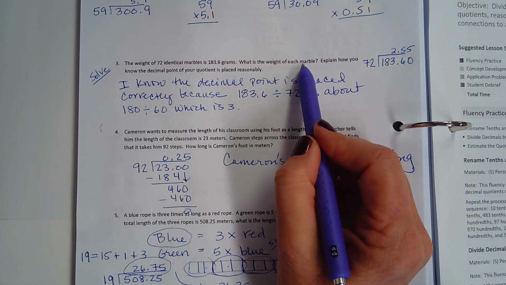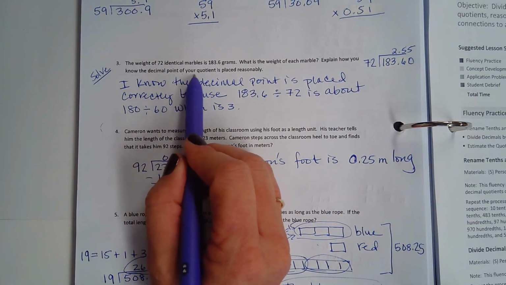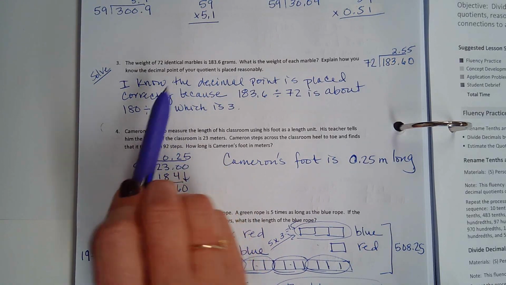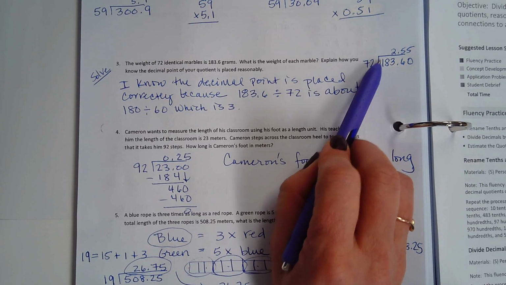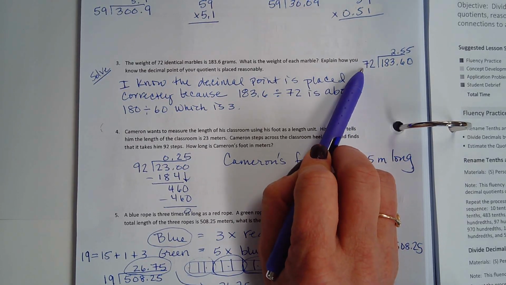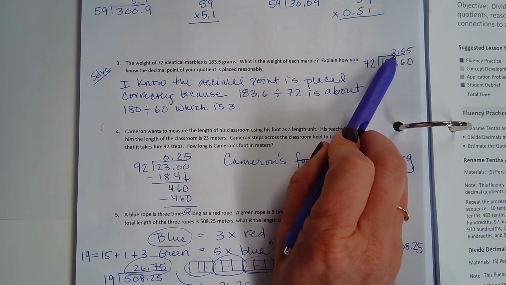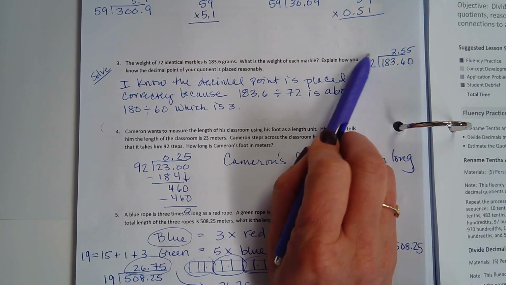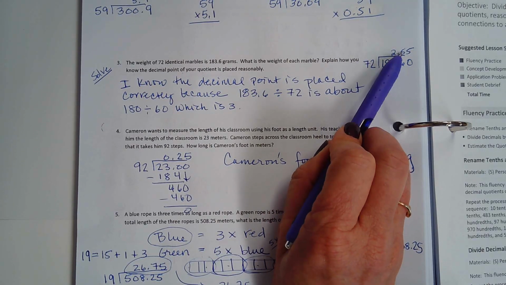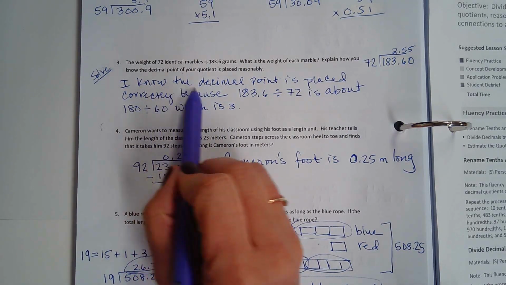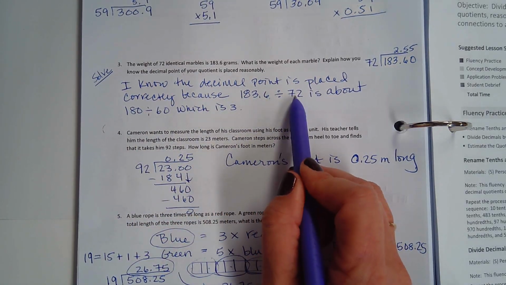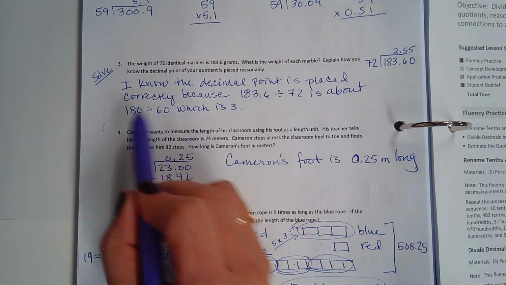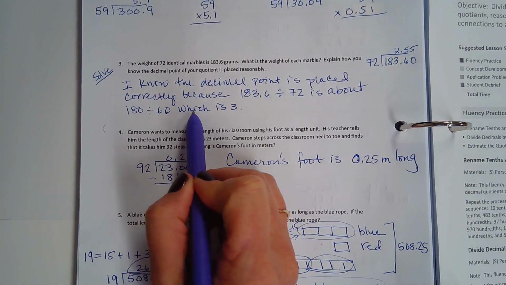Now, the weight of 72 identical marbles is 183.6 grams. What is the weight of each marble? Explain how you know the decimal point of your quotient is placed reasonably. This right here is the big idea. Yes, you know that there is a total weight and you have 72 identical marbles. What is the weight of each marble? So you're going to divide the weight by the number of marbles to get how much each weighs. Now, I know the decimal point is placed correctly because 183.6 divided by 72 is about 180 divided by 60, which is 3.